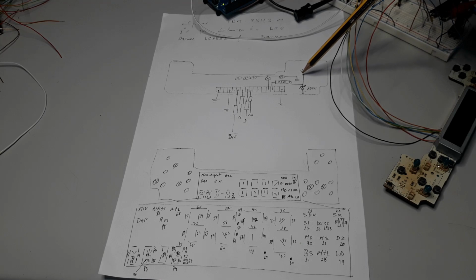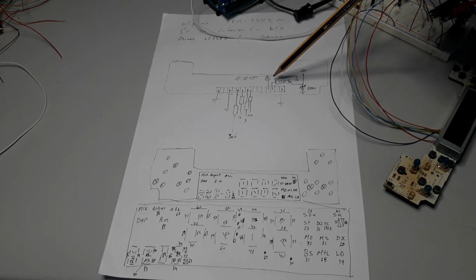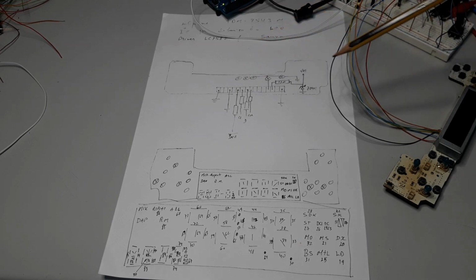At the same time, this input provides the power up of the backlight of the LCD panel itself.